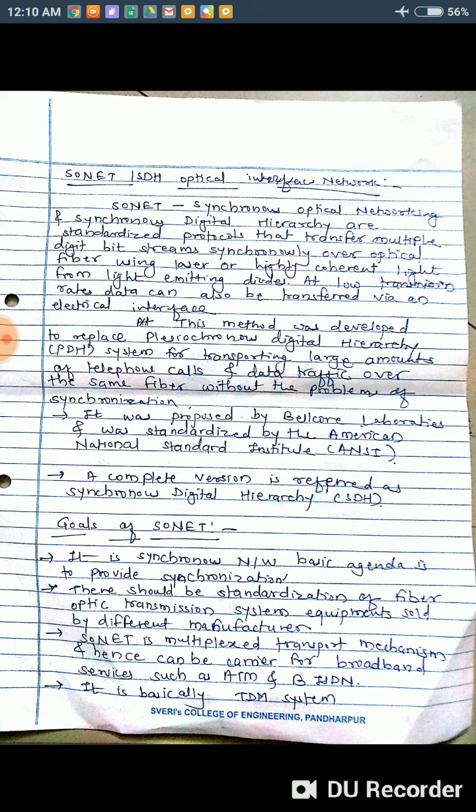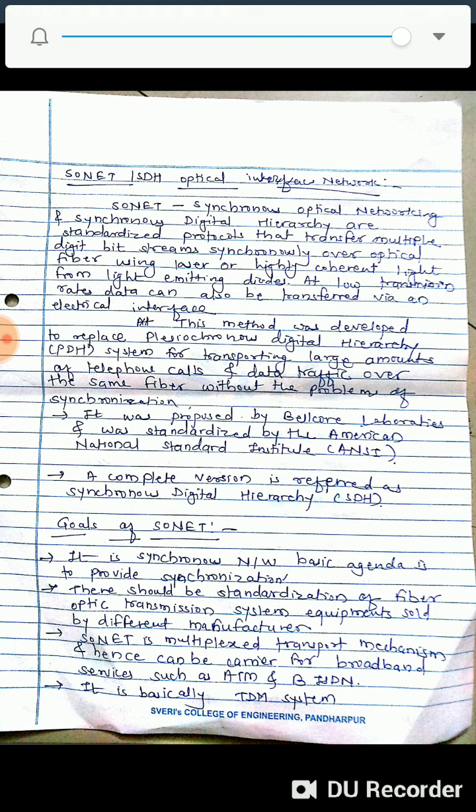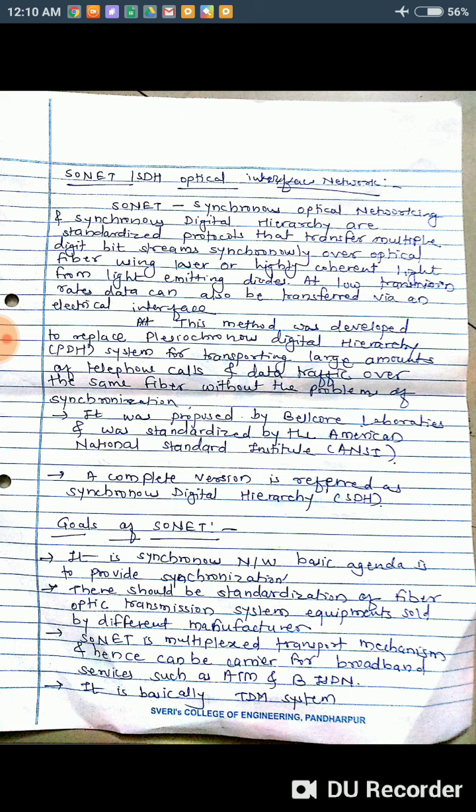If anything is newly invented, it should be certified by the standard institute, and only then is that particular research approved. So this is SONET SDH. It is standardized by the American National Standards Institute, and a complete version of SONET is referred to as the synchronous digital hierarchy, or SDH. The basic goal behind the invention of SONET is that it is a synchronous network, and the basic agenda behind using SONET is to provide synchronization.